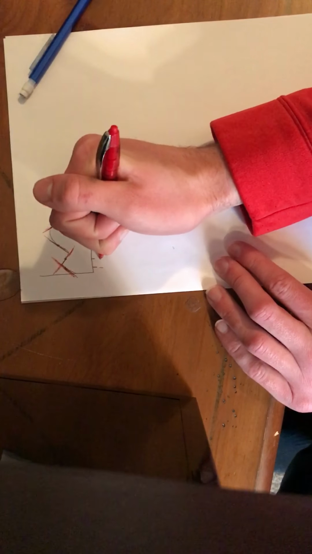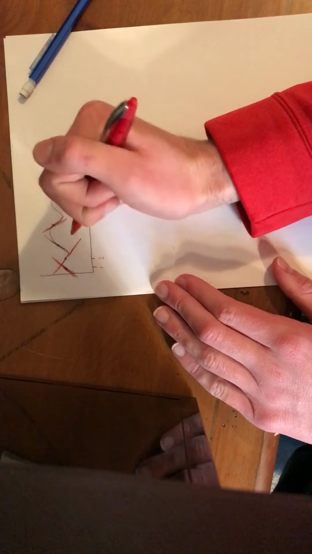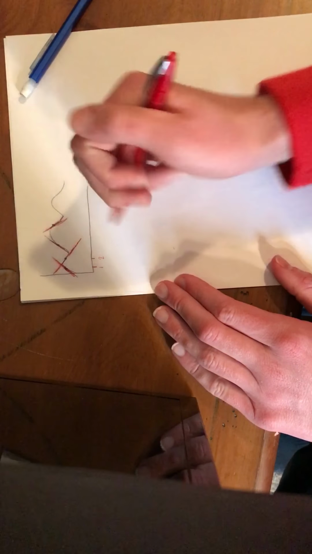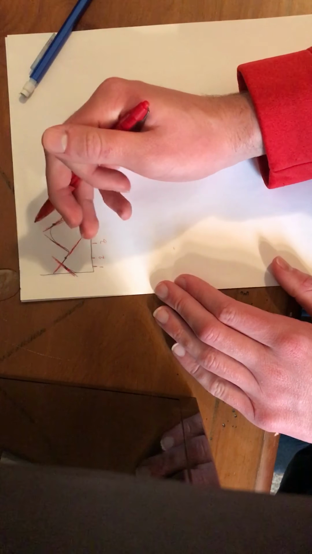The derivative at x equals 2 is probably negative 2, because the slope of our line right here is going down. And the same thing for, just say, x equals 3. Probably about 3 or 4, whatever the number is. The derivative is just the rate of change.